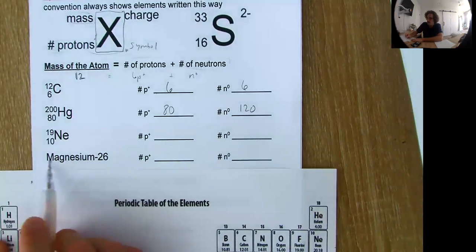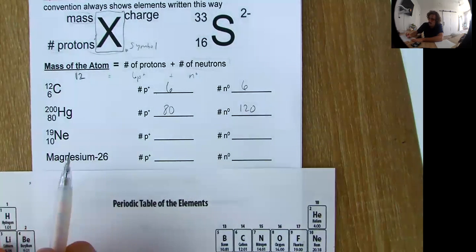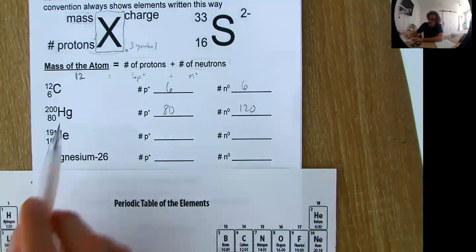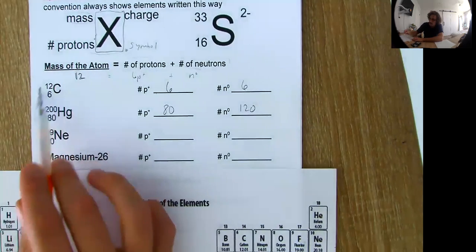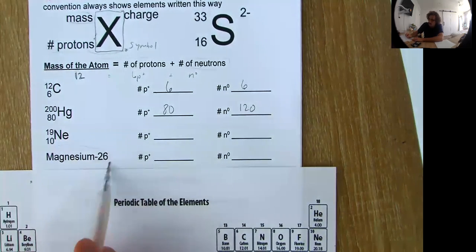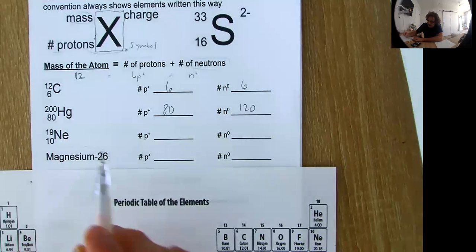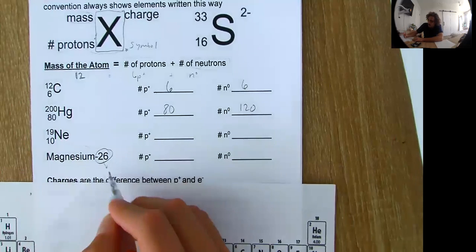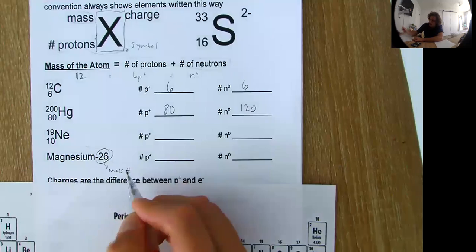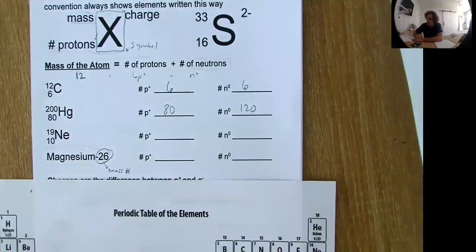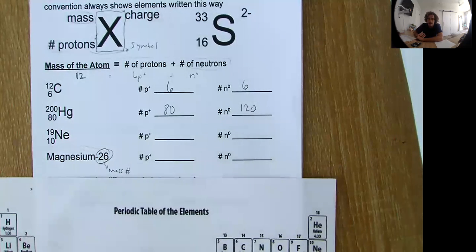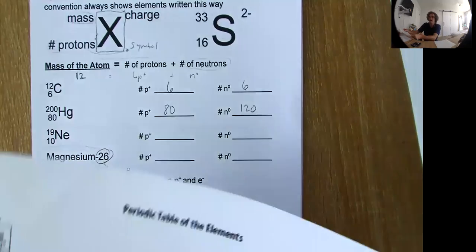This one looks different. So these are different ways that you can write elements and give a lot of information. So this is one way to write elements. This is another way to write the symbol of an element. You can just spell it out, magnesium, and then 26 is the mass number. Now you should be able to figure out the number of protons and the number of neutrons by looking at the periodic table. You're learning how to use this bad boy, periodic table.